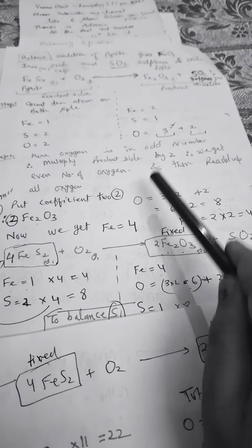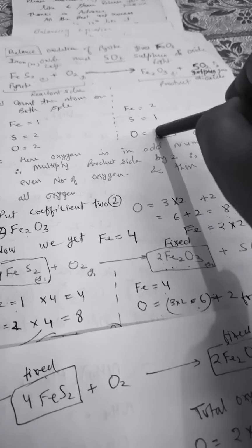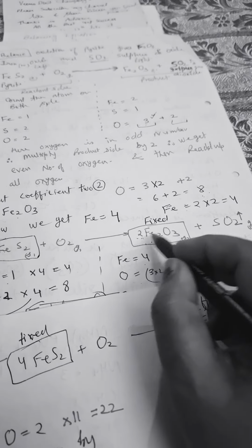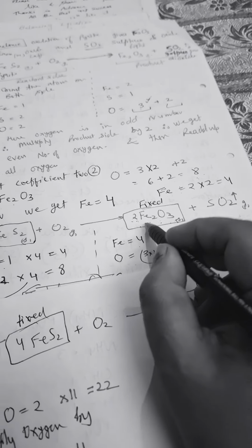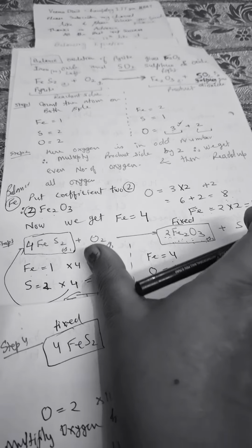So if we multiply this by 2, the whole of Fe2O3 is also multiplied by 2, because the 3 is coming from Fe2O3. So if we see here, I multiply Fe also by this 2. So now it is 4 Fe, so 4 Fe2O3, but the rest I am not balancing.